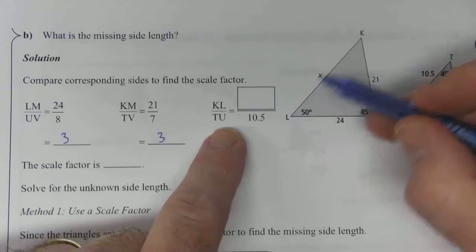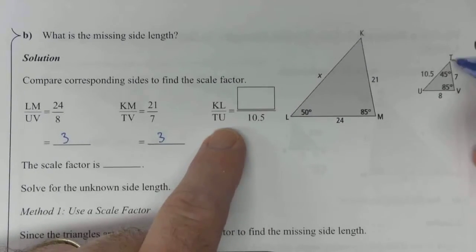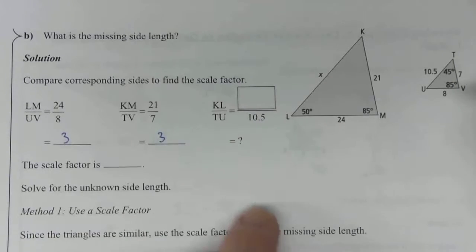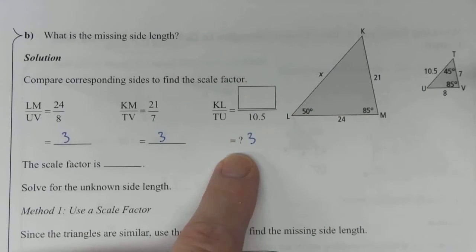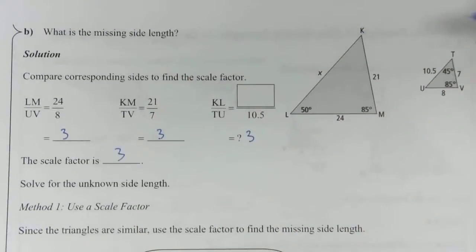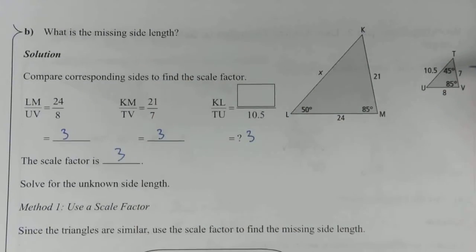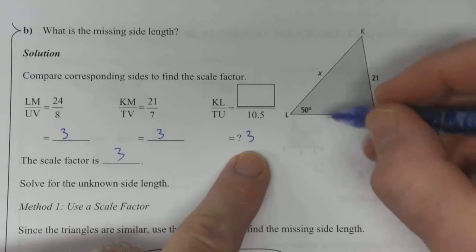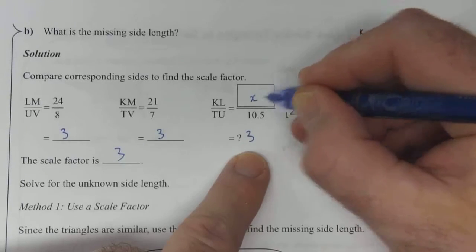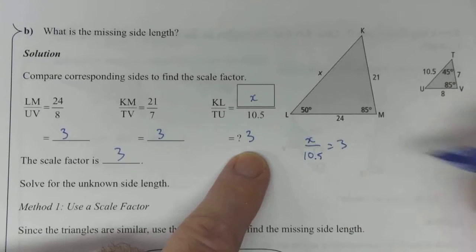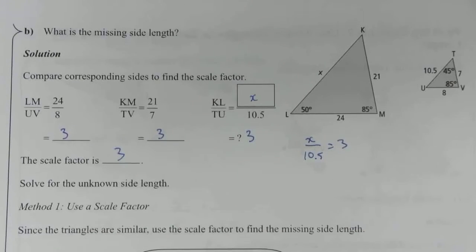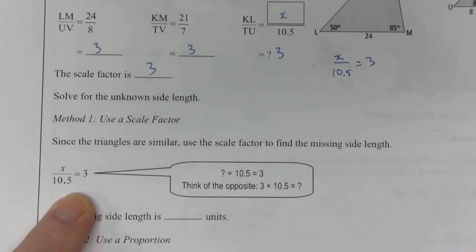KL is an unknown. TU is 10.5. We know that our scale factor should be 3, so we can solve for the unknown side length. We know that if this is x, then x divided by 10.5 needs to equal 3. Actually, as shown here.